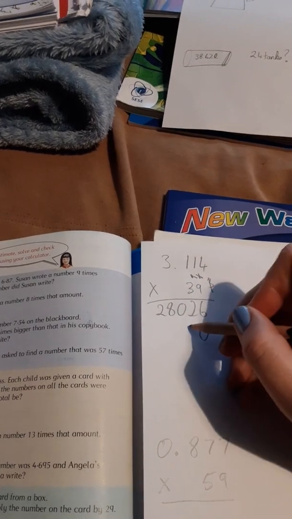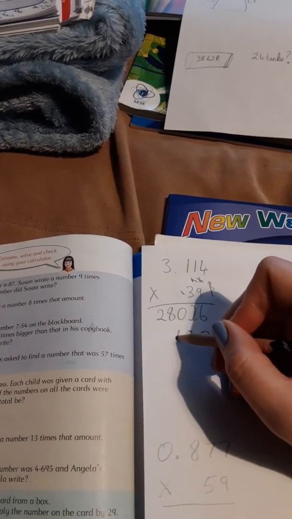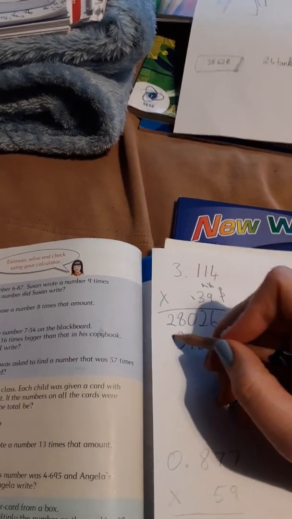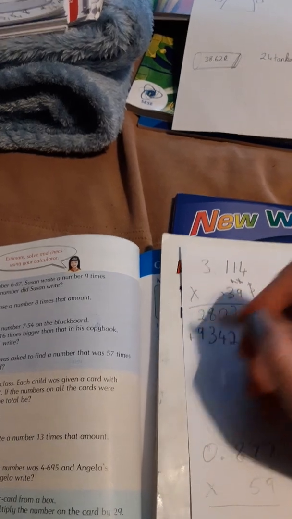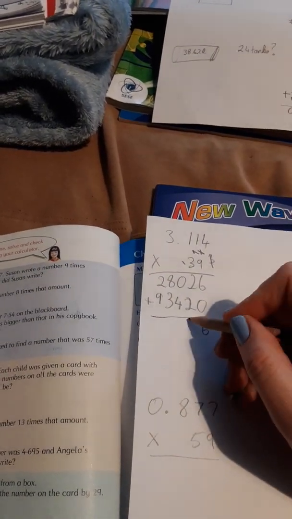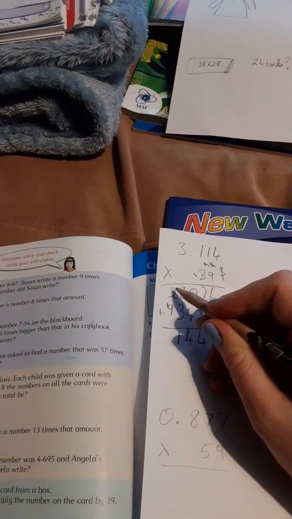Now 3 fours is 12. 1 three is 3 plus 1 is 4. 1 three is 3. 3 threes are 9 and plus 6 plus 0 is 6. 2 plus 2 is 4. 4, 11, 12.